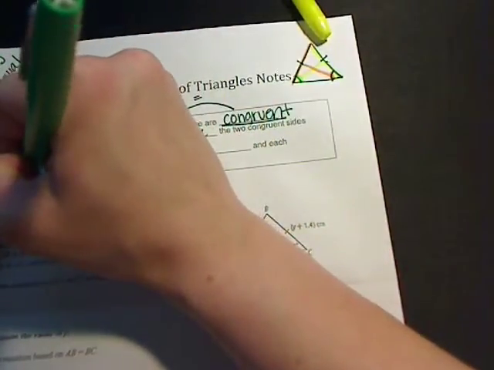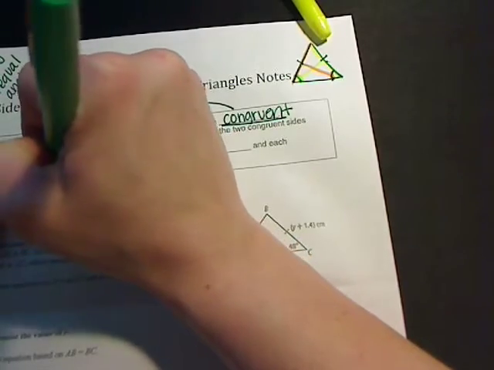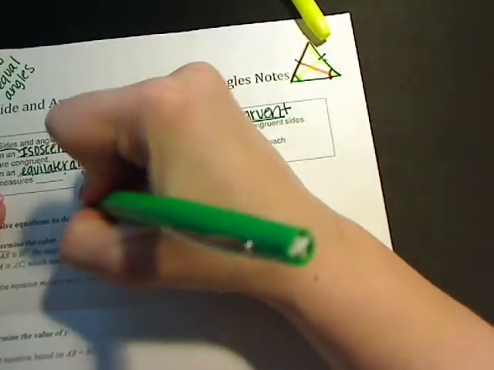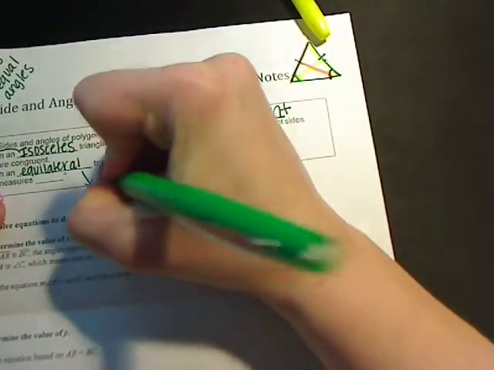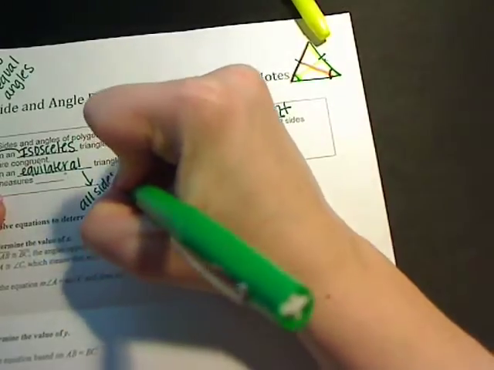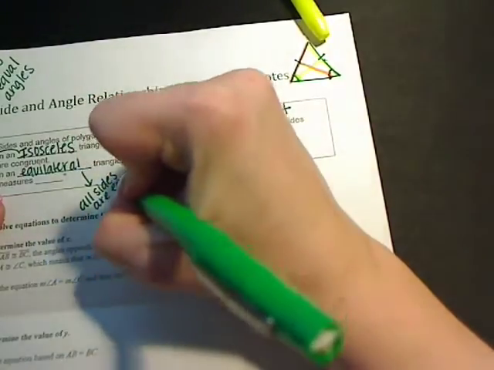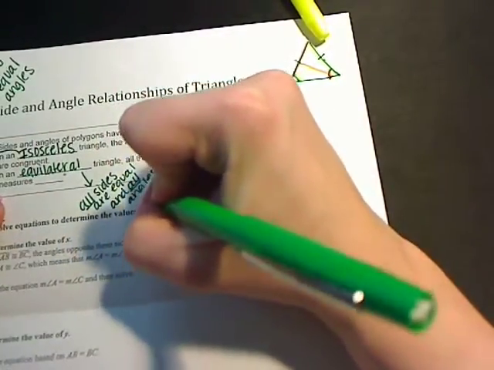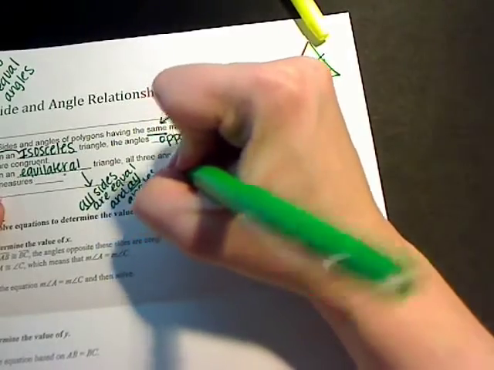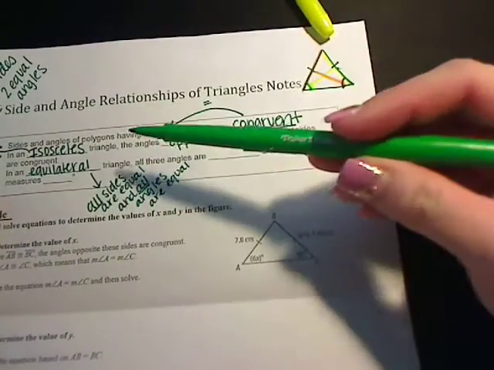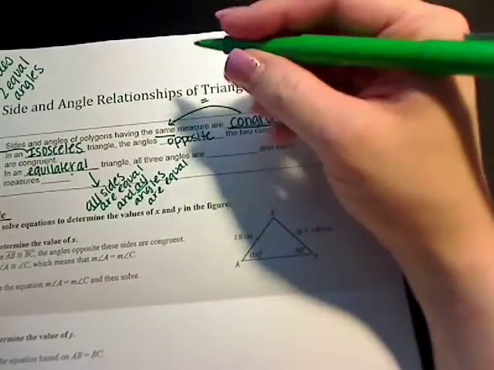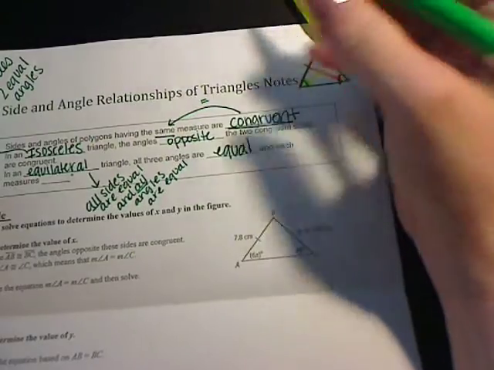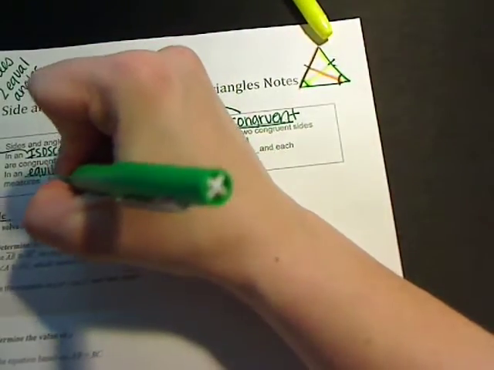In an equilateral triangle, remember equilateral, all sides are equal and all angles are equal or congruent. So in an equilateral triangle, all 3 angles are equal and each measures 60 degrees.